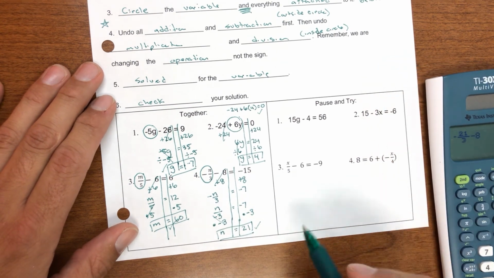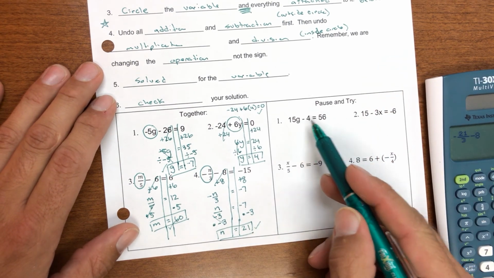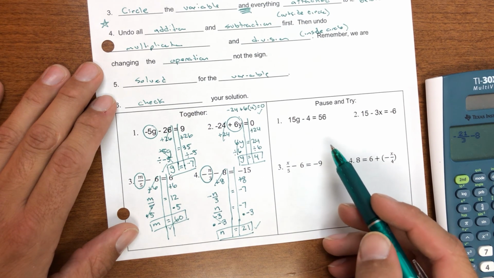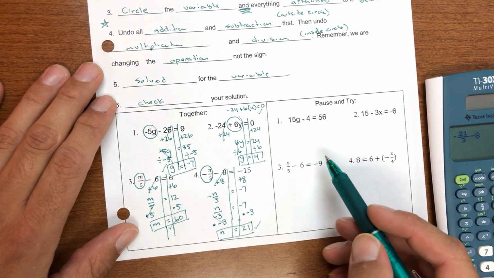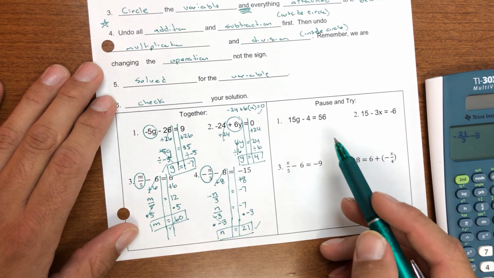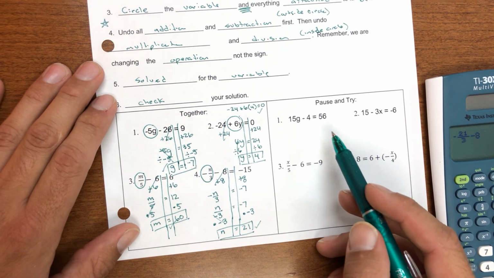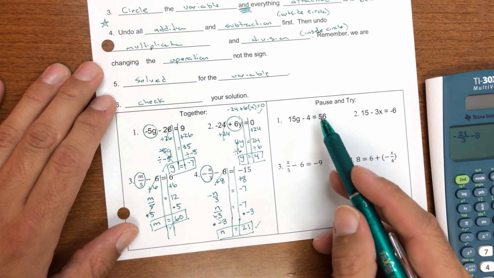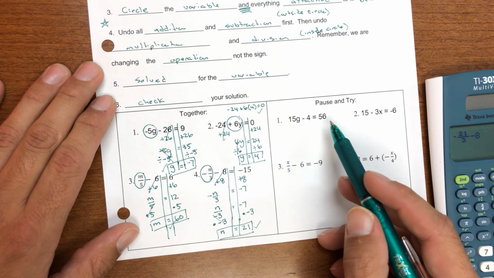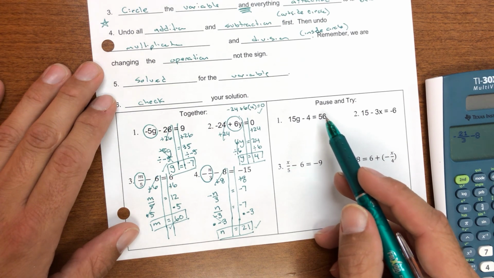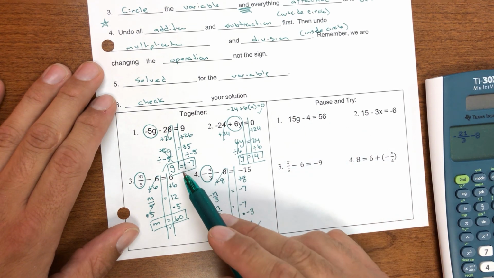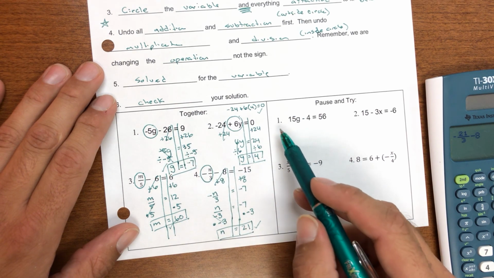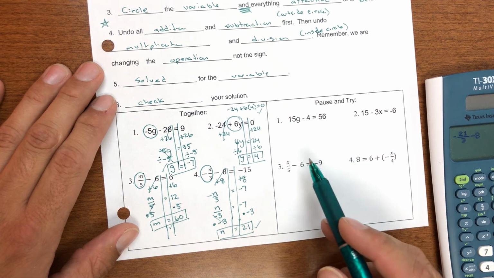What I want you to do is pause the video. I want you to try these 4 problems on your own, and when you're finished, bring them up to me. Let's look at them. It might take you a good chunk of the class period here, and that's okay. We've got a few days that we're going to practice, but I want you to follow these steps one at a time and see if you can come up with what the correct answer is for the variable. Remember to plug it in to check your answers. If you come up and I don't see that you've checked your work, I'm going to send you back to check it and make sure that you have the correct answer.